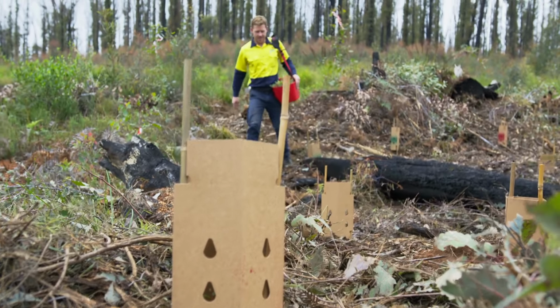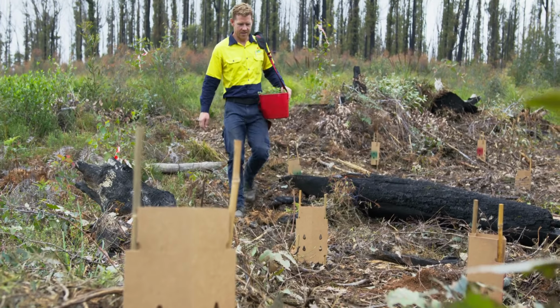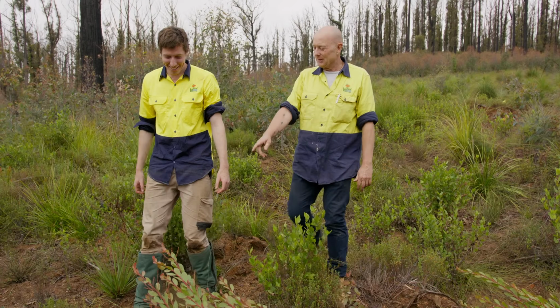I just feel great to see it start rolling out from when we first got here and planting diversity back into former logging coupes. It's fantastic.